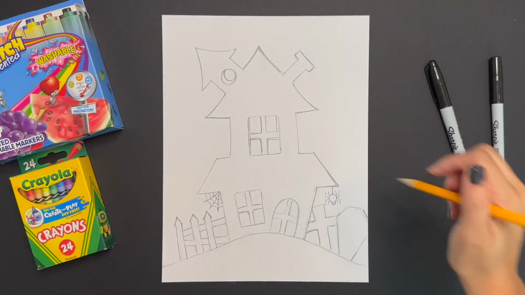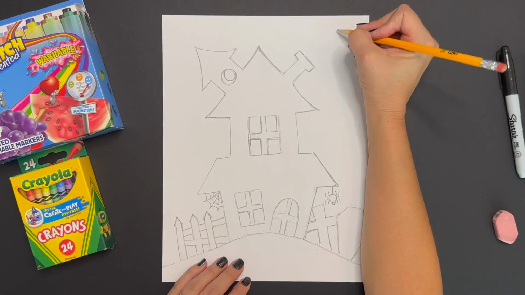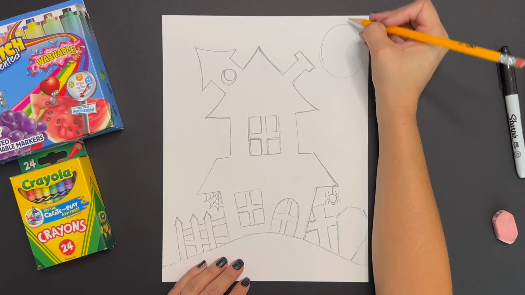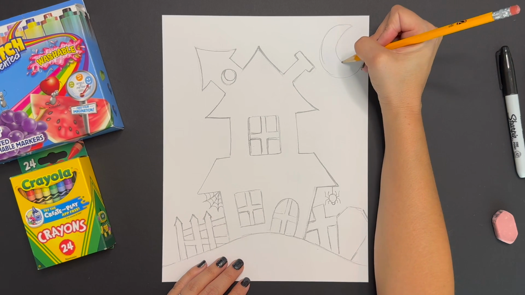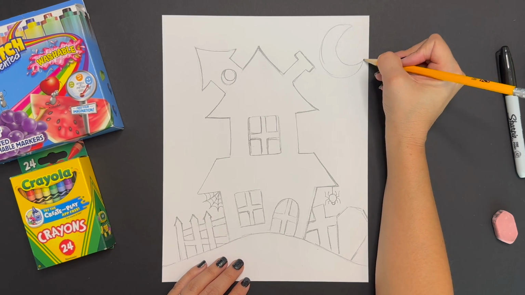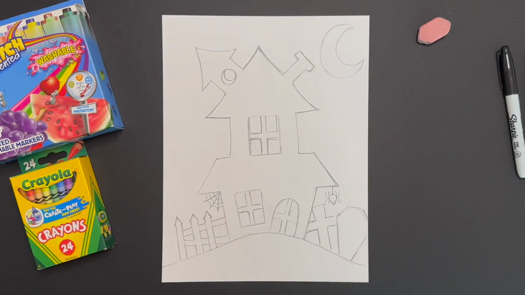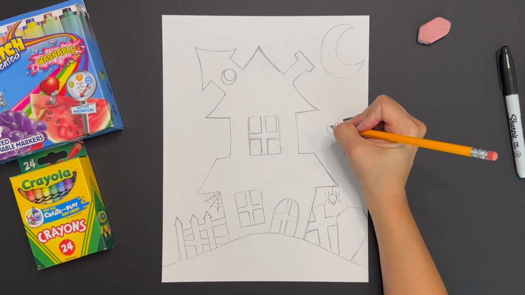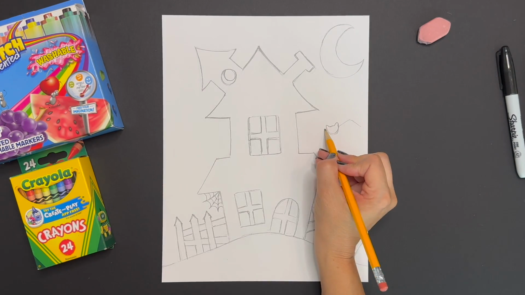To round out and finish all of our spooky details, I'm going to add a crescent moon in the right-hand corner, drawing a C-like shape and connecting the two corners. And last but not least, some bats flying around my haunted house.